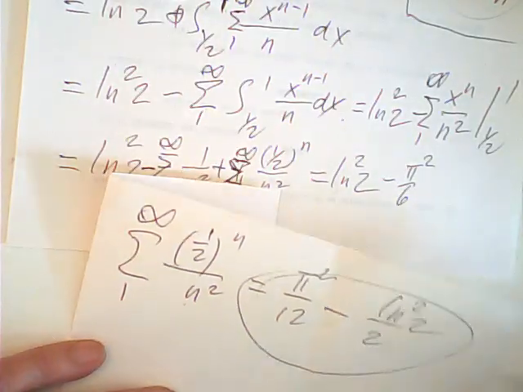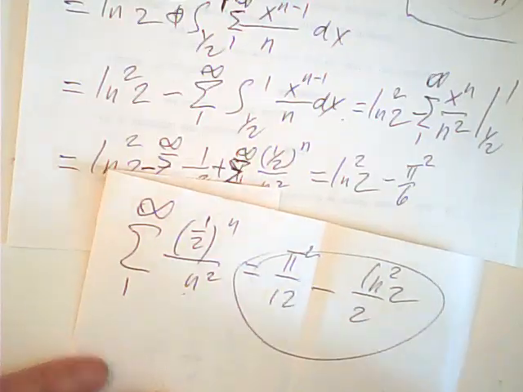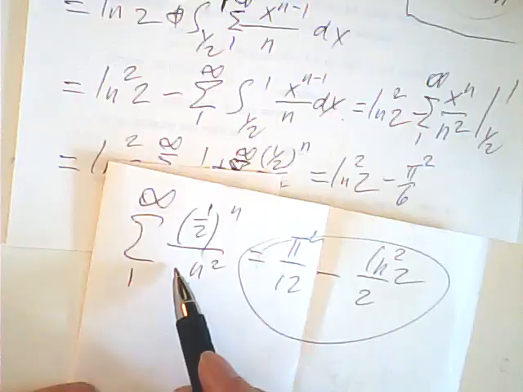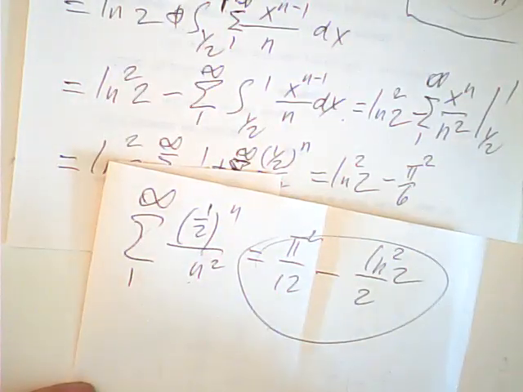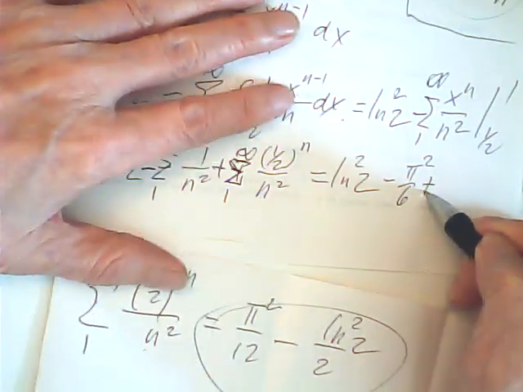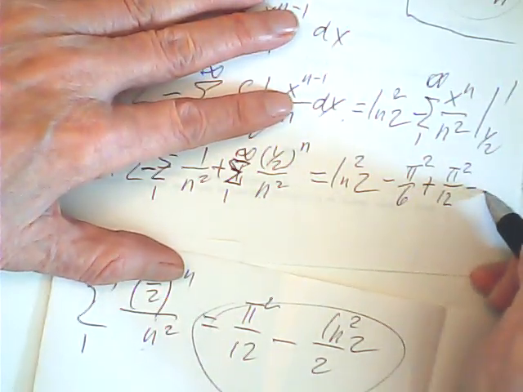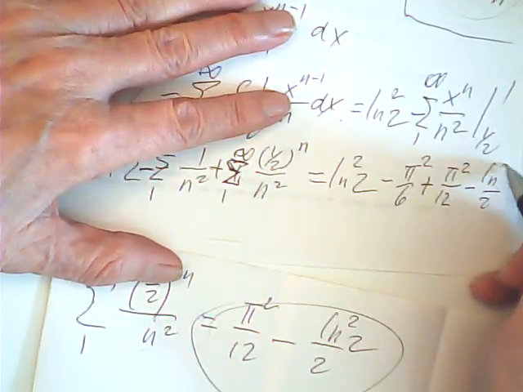Yeah, something like this. Well, if you want, you can check the information on the internet. This is a logarithm function. Well, so this one is equal to plus pi square over 12 minus half log square 2.